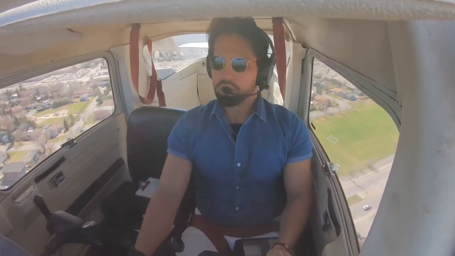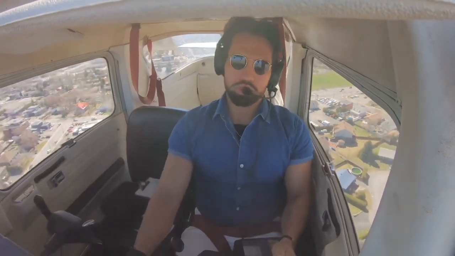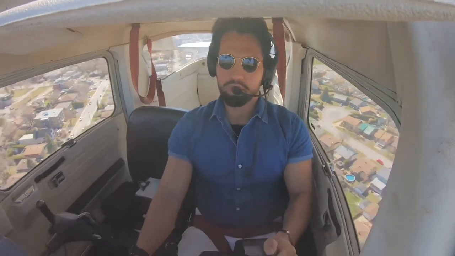So right now we're having some crosswind from the right, okay? So we're going to be doing a crosswind landing. So right now the nose is facing the right.